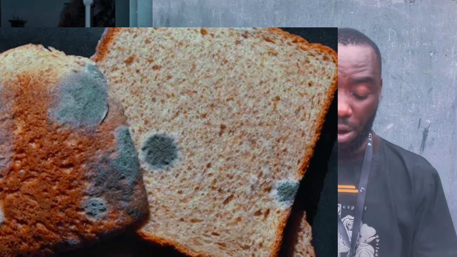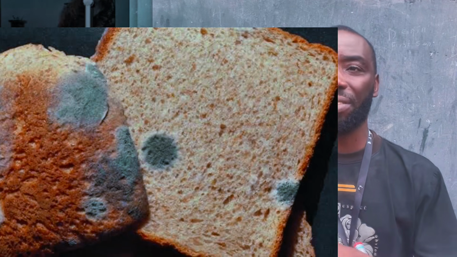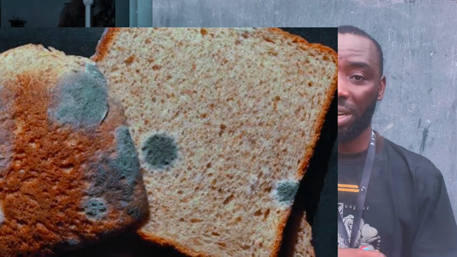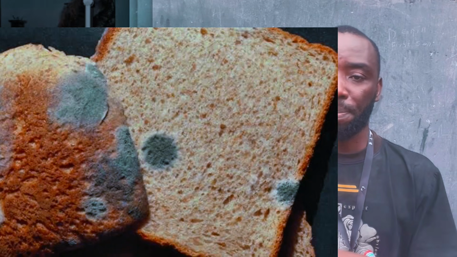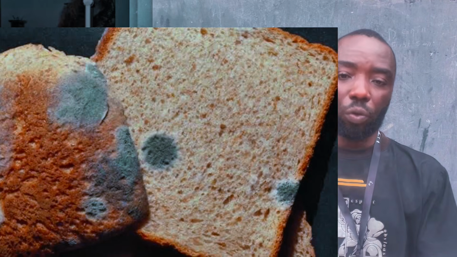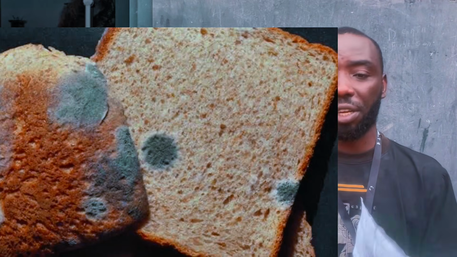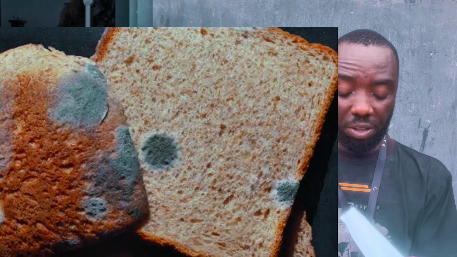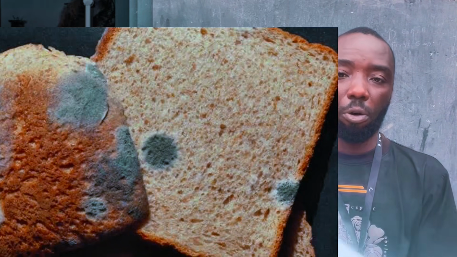The last specimen here is mold on bread. I believe so many of us have seen mold on bread before. That thing that grows on decaying or spoiled bread is what we call bread mold. Now let us take a look at the identification of this specimen, which is specimen T, mold on bread.